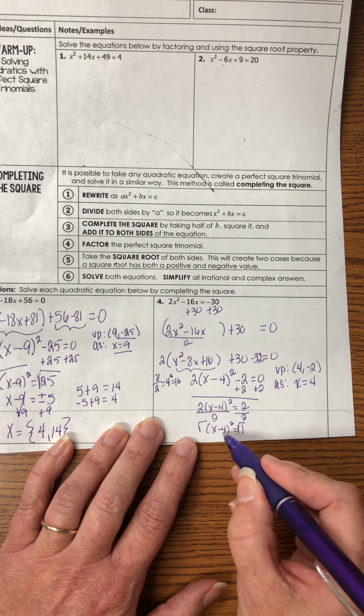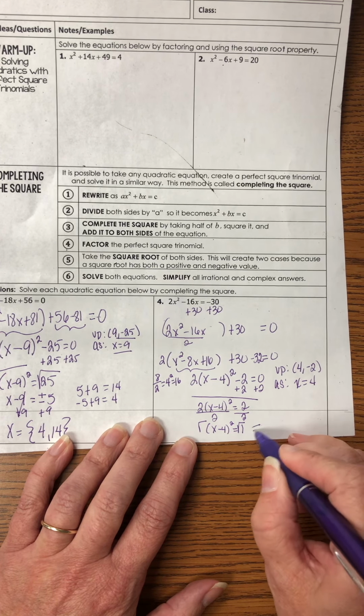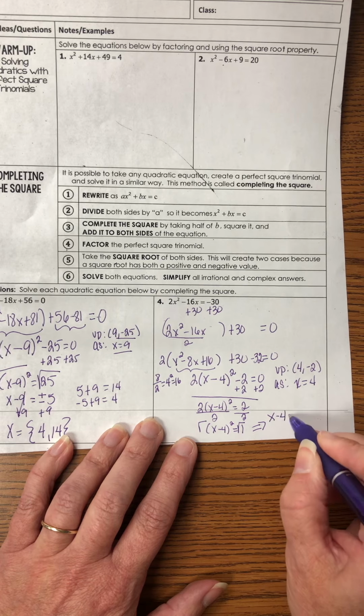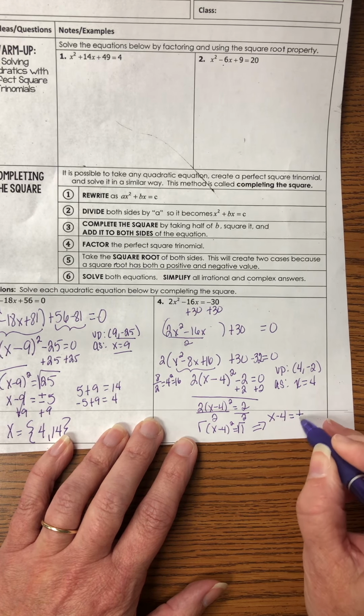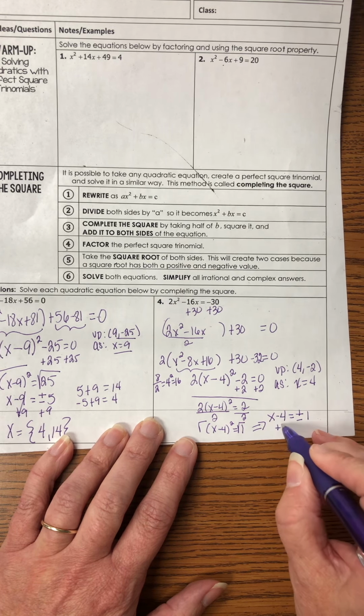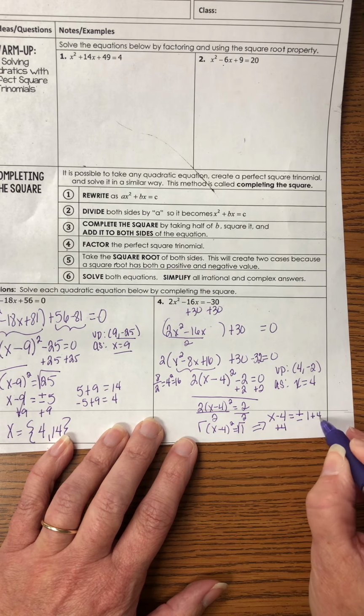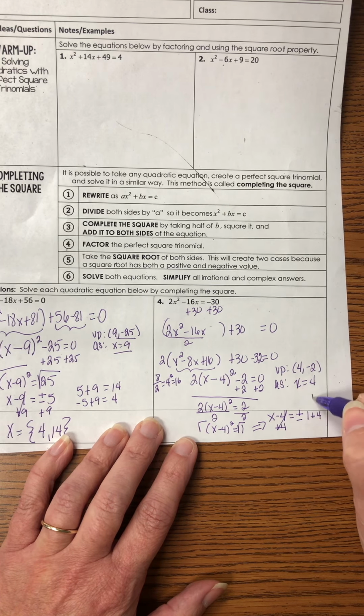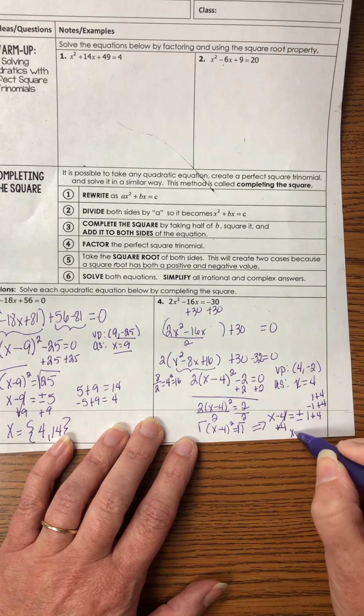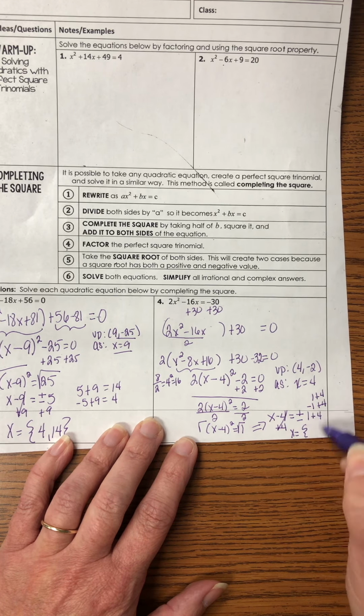When I take the square root of x minus 4 squared, that will give me x minus 4. The square root of 1 is positive and negative 1. Now let's add 4 to both sides. And so I'll have 1 plus 4 and negative 1 plus 4. So x is equal to negative 1 plus 4 is 3, and 1 plus 4 is 5.